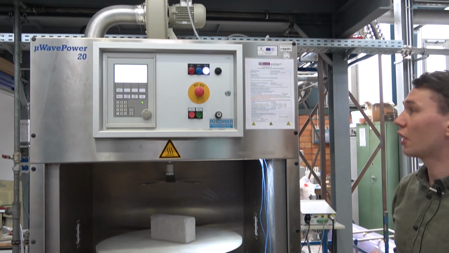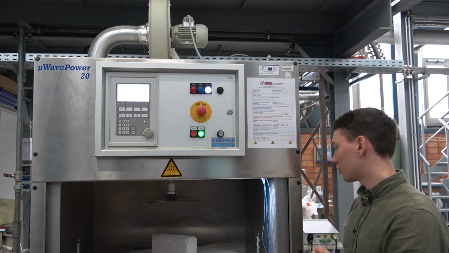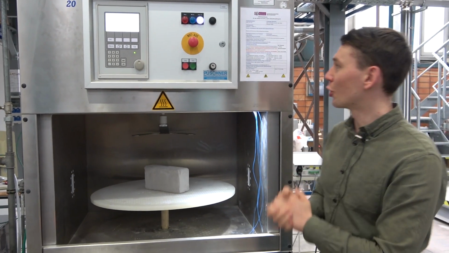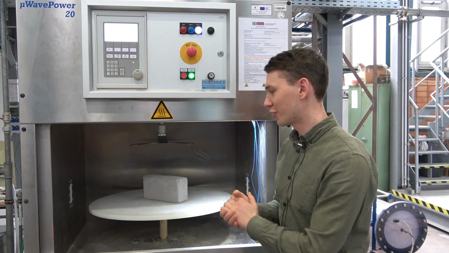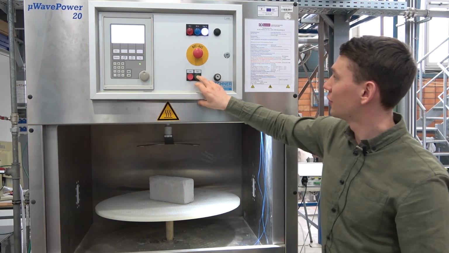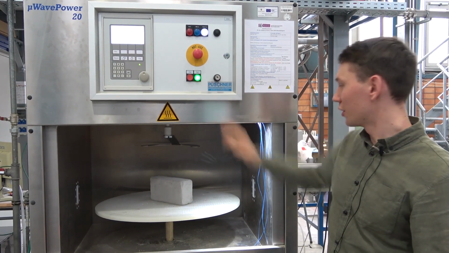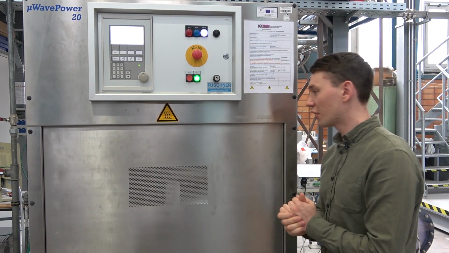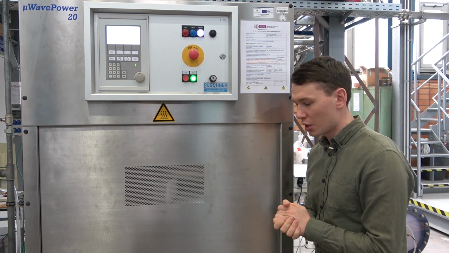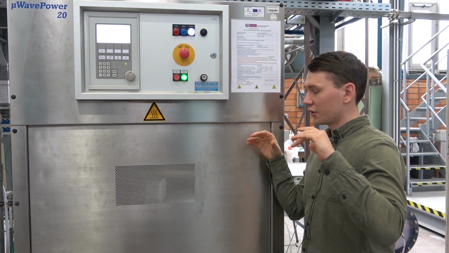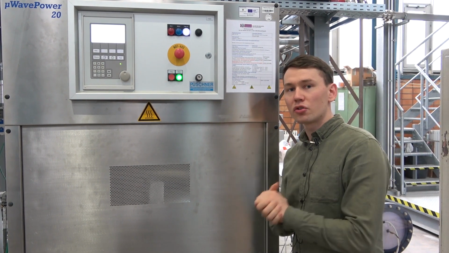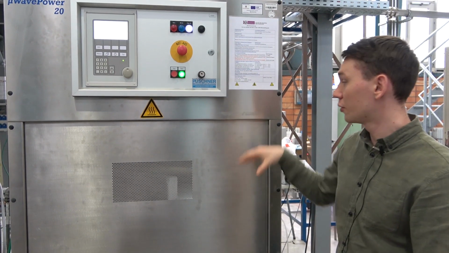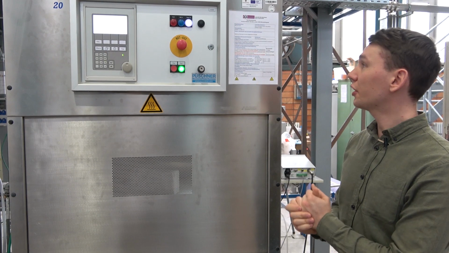And I'm going to start it to show the different drying method, or the new drying method. The turntable is turning during the entire experiment to obtain a uniform energy input into the clay and into the brick.